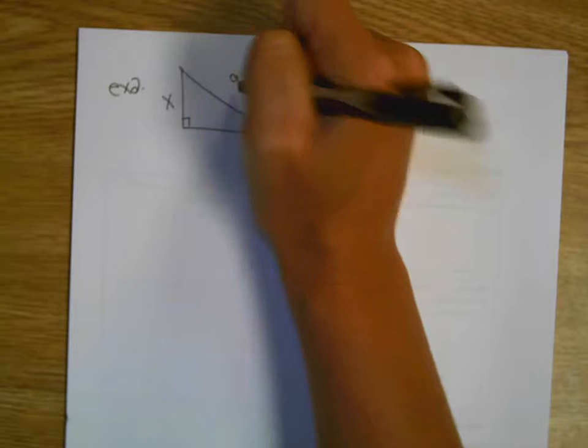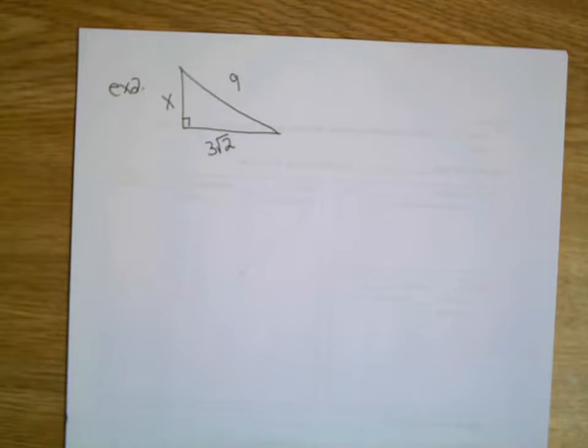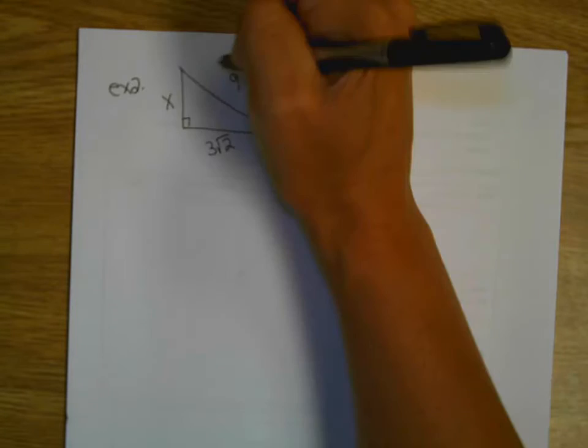x, 9, 3 square root of 2. Okay, right triangle, we can still use Pythagorean theorem. Leg squared plus leg squared equals hypotenuse squared. Yep, we're going to use parentheses. So, where's my hypotenuse at? The 9. There's my hypotenuse.